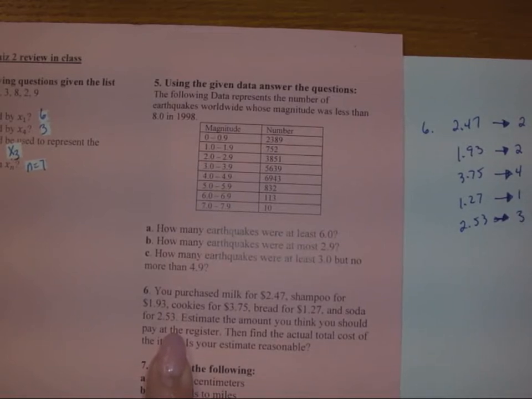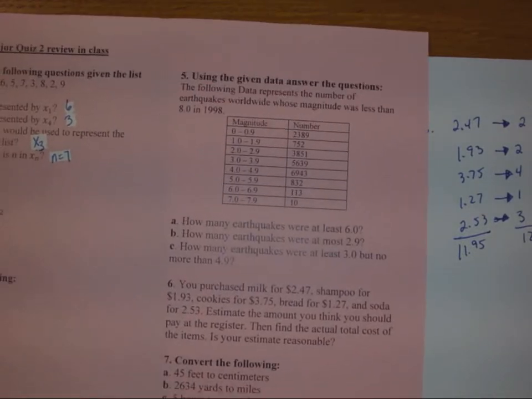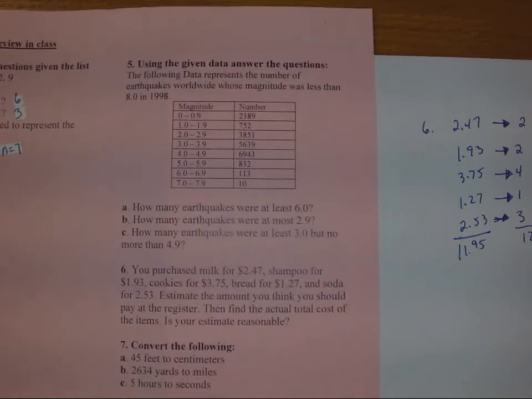So when we add this, we get 2, 4, 4 plus 4 was 8, 9, 10, 11, $12. And if we actually add the actual amount, we find that it is $11.95. So is our estimation of $12 reasonable? Well, yes, it is. So that's what you're looking for. As long as it's within $1 or $2 on these small amounts, you're okay.